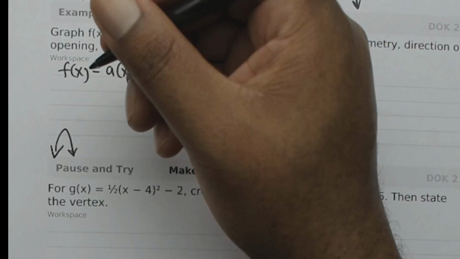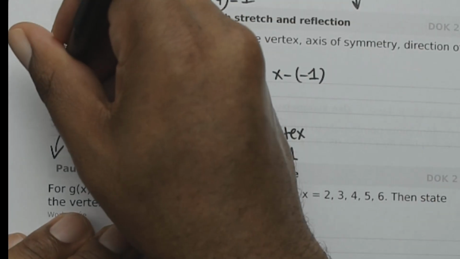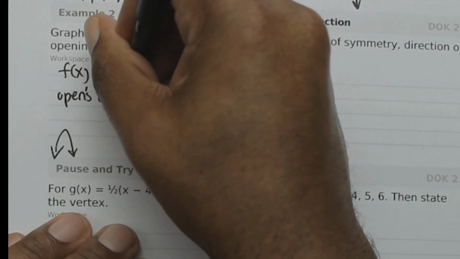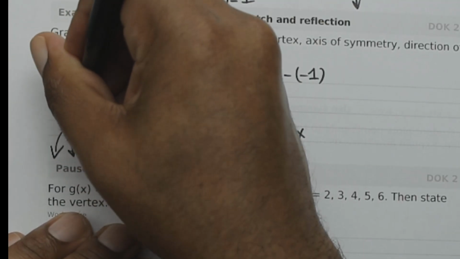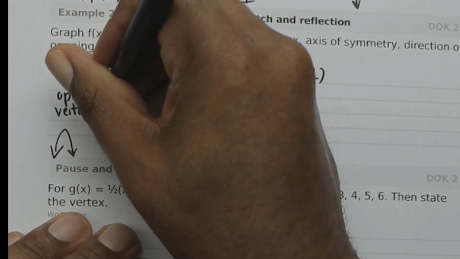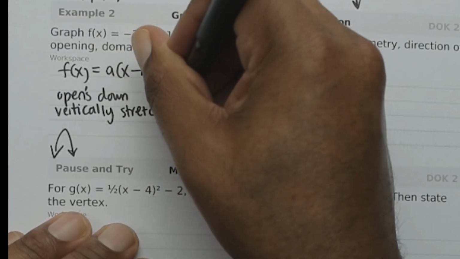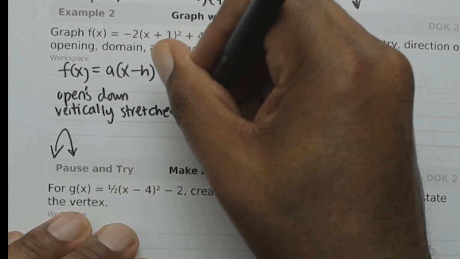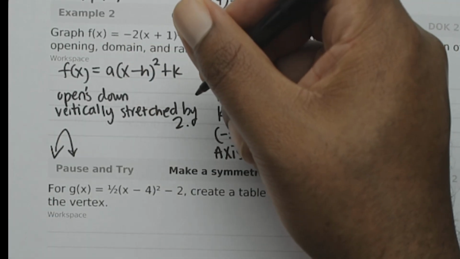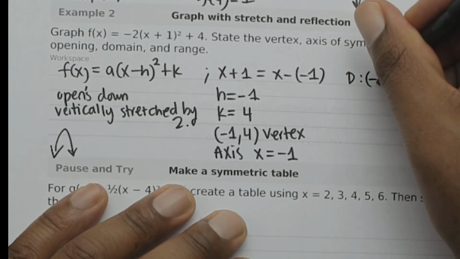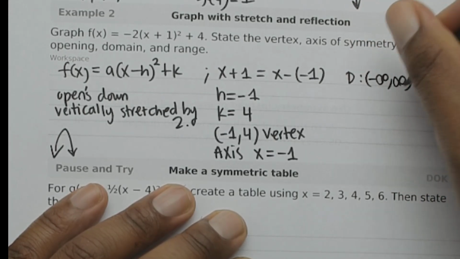So it opens down, vertically stretched by 2. The domain is -infinity to +infinity.